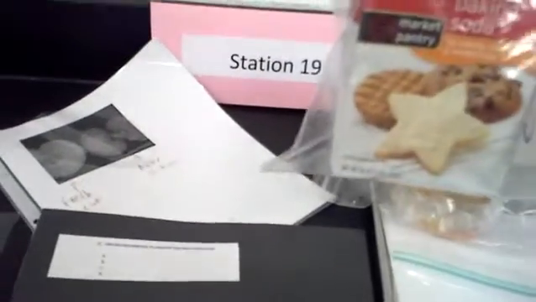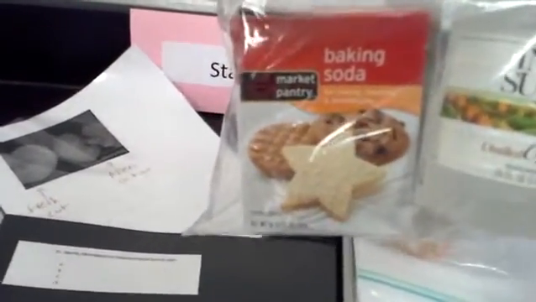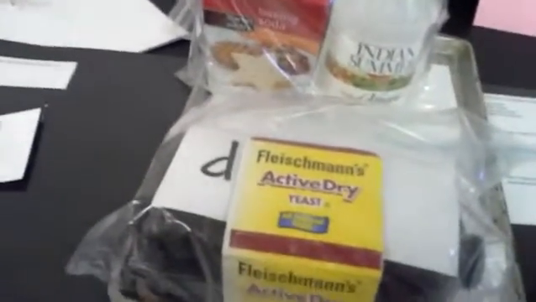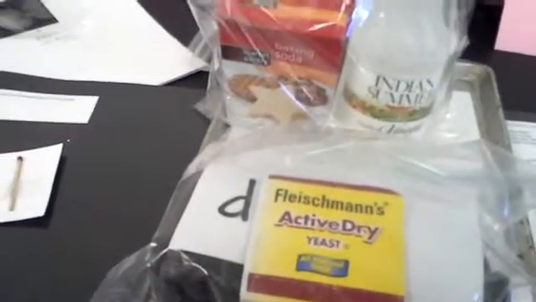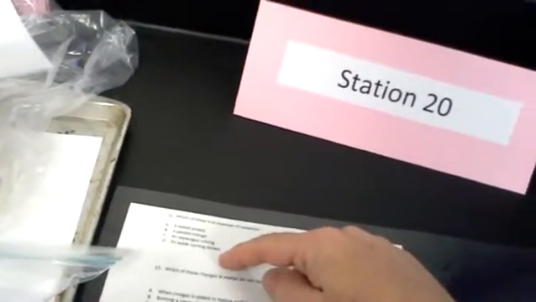C, bubbles of gas, and of course temperature decreases. It's an endothermic reaction. And D, the yeast and the hydrogen peroxide. You're going to get bubbles of gas forming and an increase in temperature. It's an exothermic reaction. 20. The apple turning brown in air is oxidation.